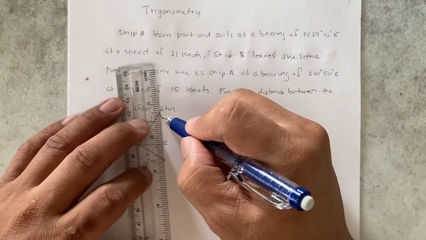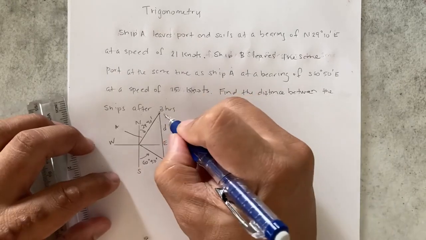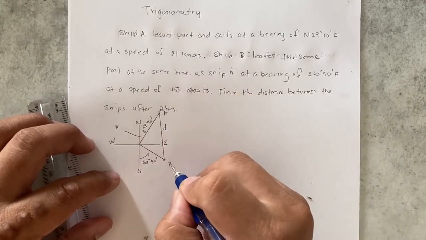Okay, so that's the triangle there. And they said after 3 hours, what is the distance between the ships? So this is A, this is B.